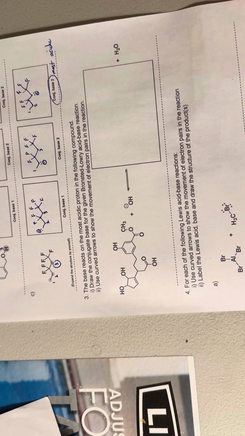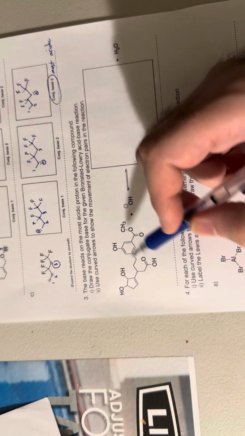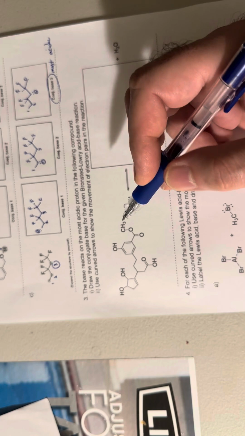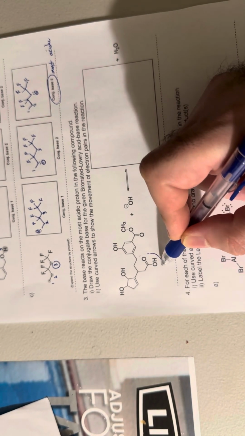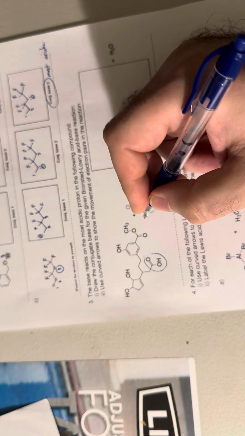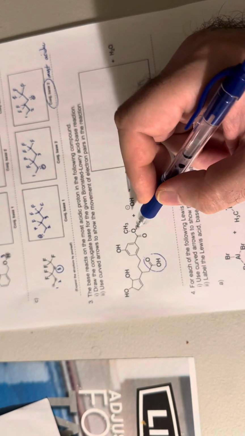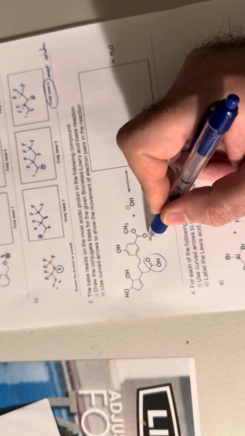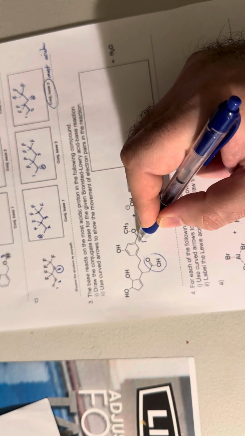So there are different OH groups in the left compound, as you can see right here, together with one carboxylic group that's here, and one ester group, as you can see right here.